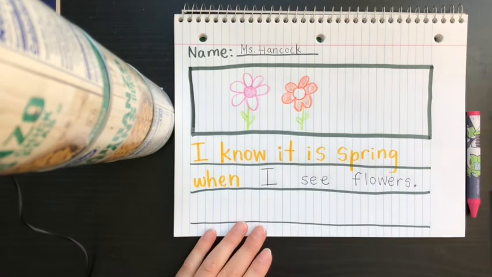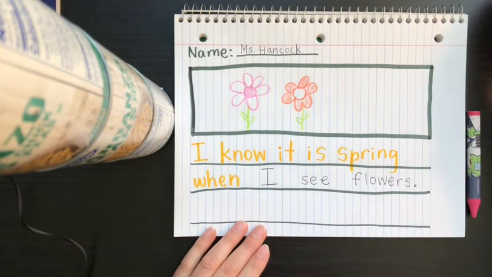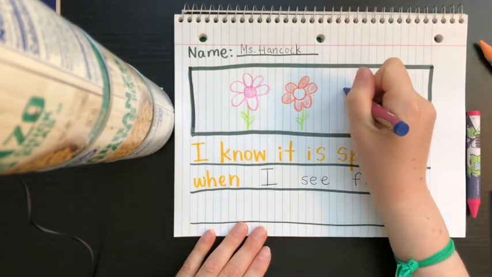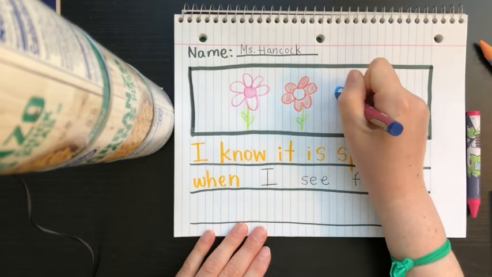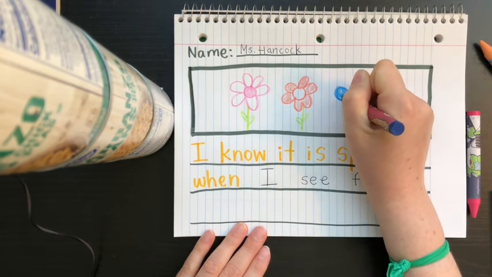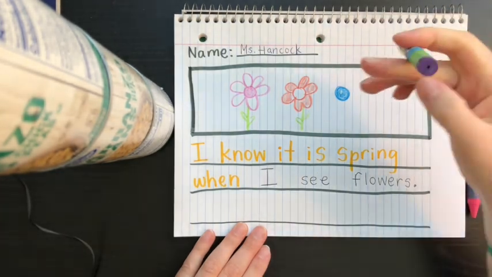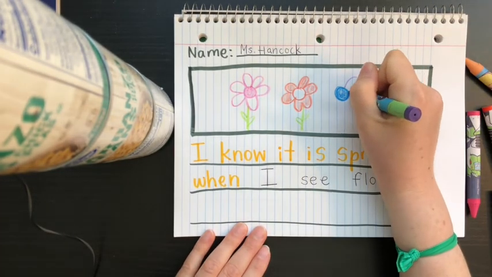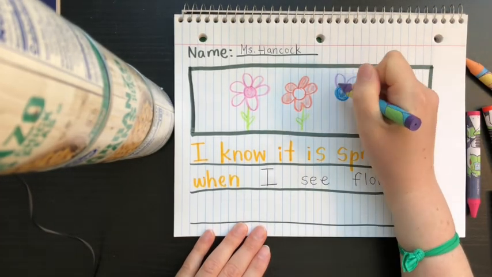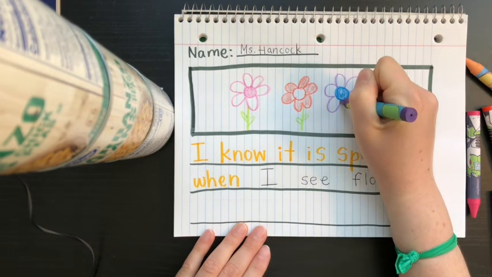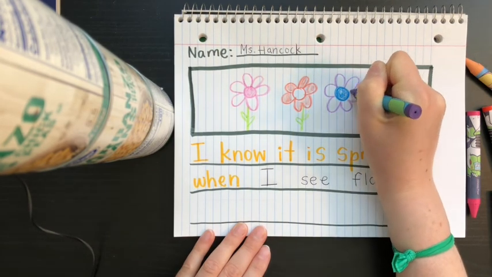Then I think I'll do one more flower. I'm going to use this pretty blue color. Then I'm going to use this purple color. Perfect.